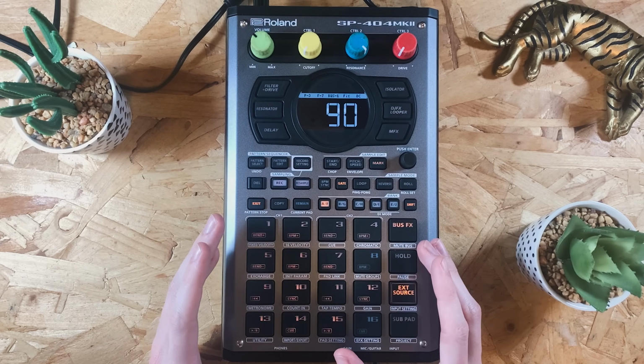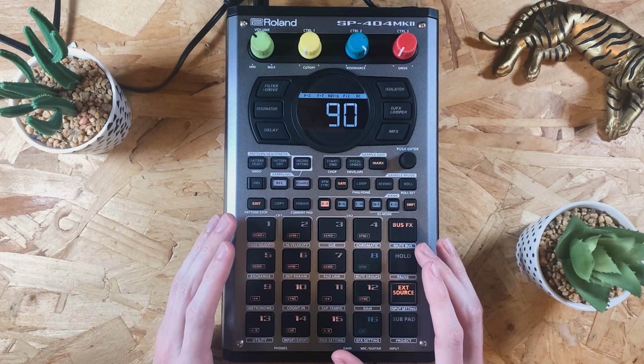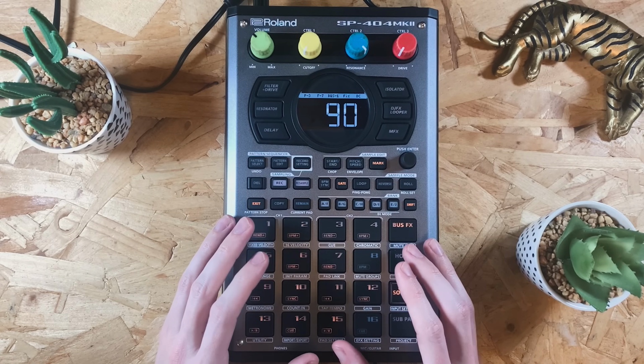So here's an example I've got here on my bank F. I've got a sample cut up, and already I can start creating really interesting ideas with these mute groups.